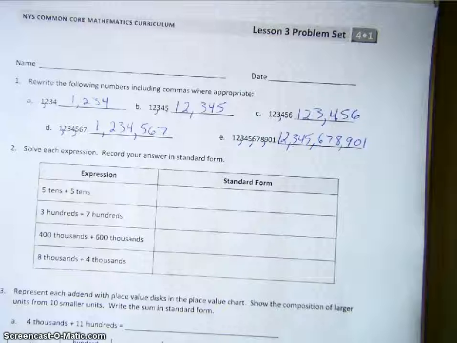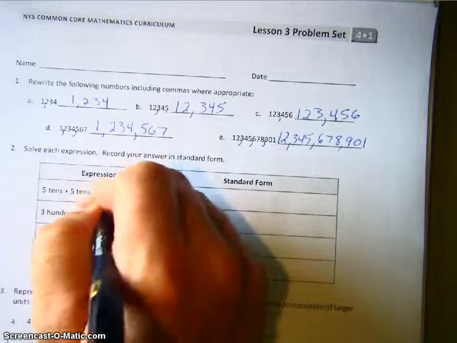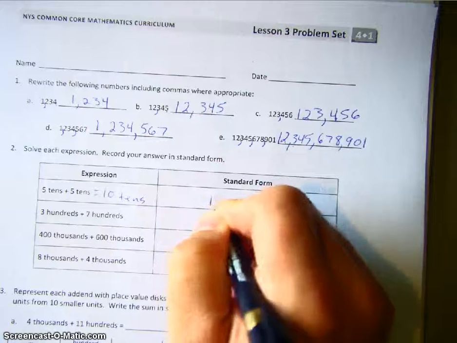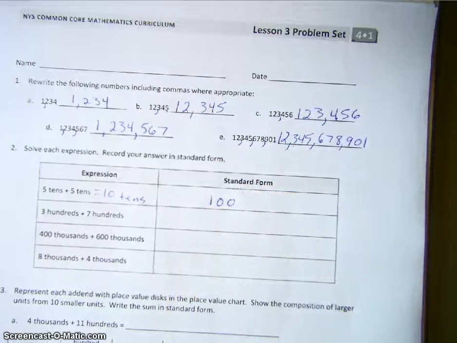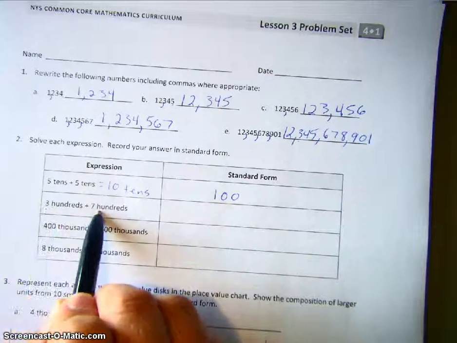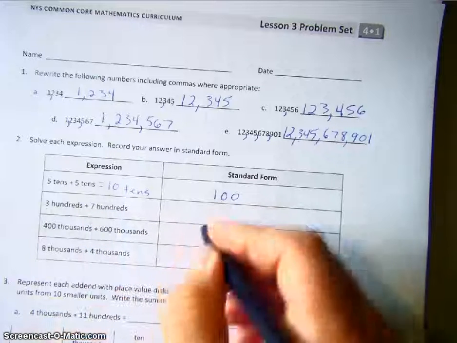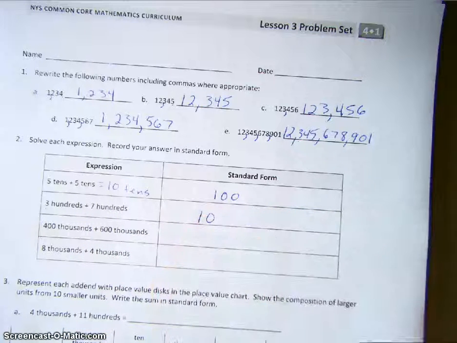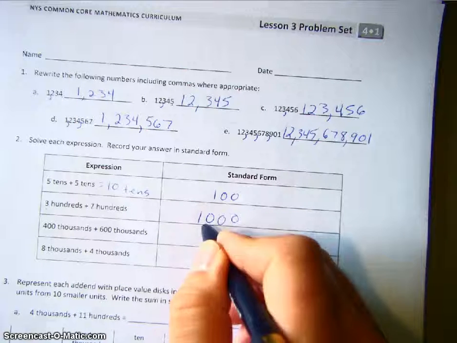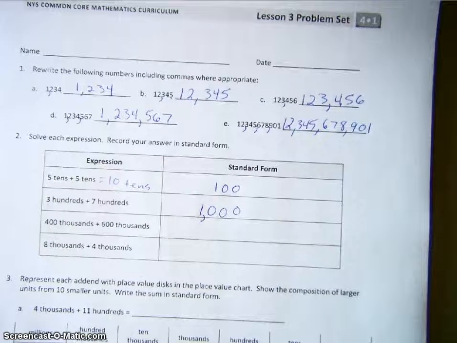Okay, so moving on to number 2, we're going to solve our expression here and write it in standard form. So 5 tens plus 5 tens is going to equal 10 tens. Okay, and then written in standard form, we know that 10 tens is 100. Same thing, next one we have 3 hundreds plus 7 hundreds. Well, 3 plus 7 is 10. Okay, and 100 has 2 zeros, so we're going to place 2 more zeros and then place our comma.